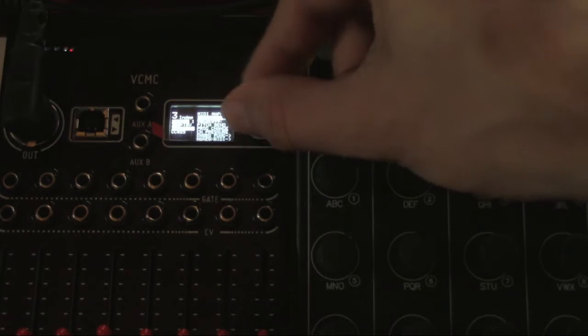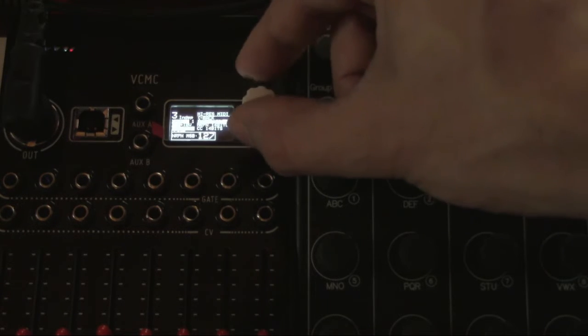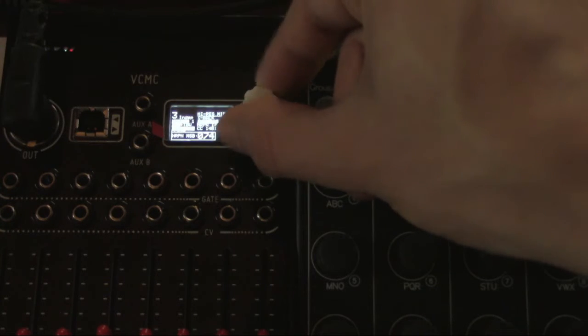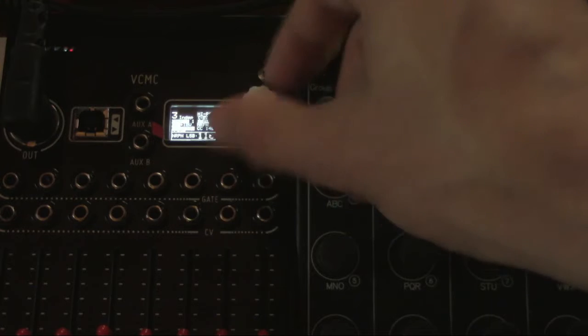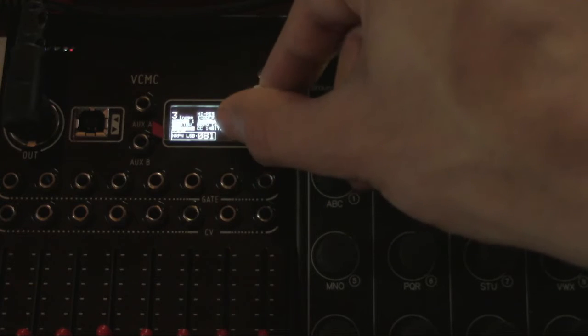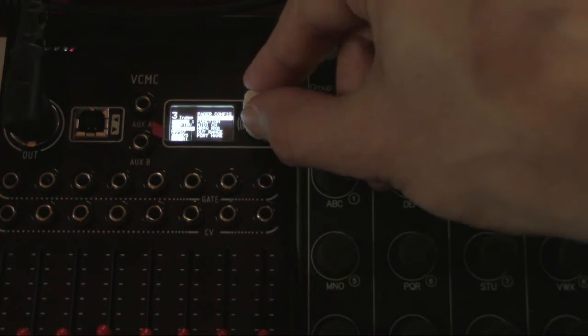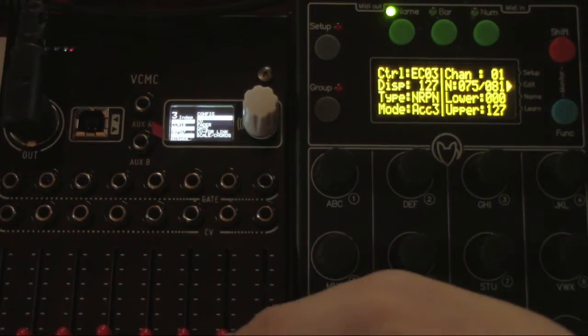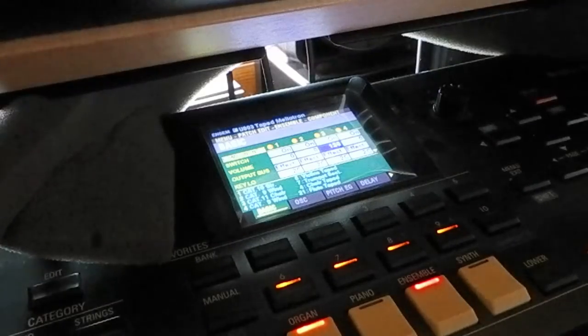Fader, function, high-res MIDI 7-bit, and for this one we're going to do 75, and this one is the usual 81, and there we go. Now let's see if 3 works. Yep, it sure does.